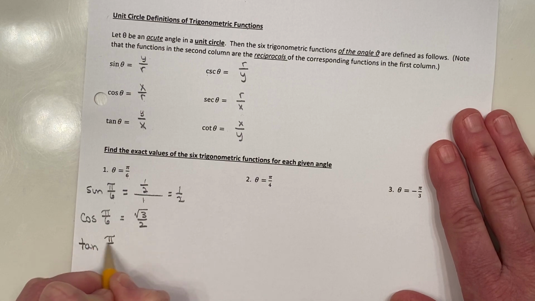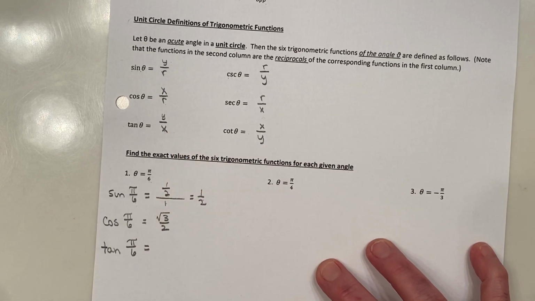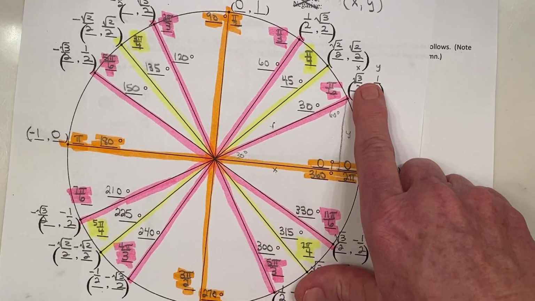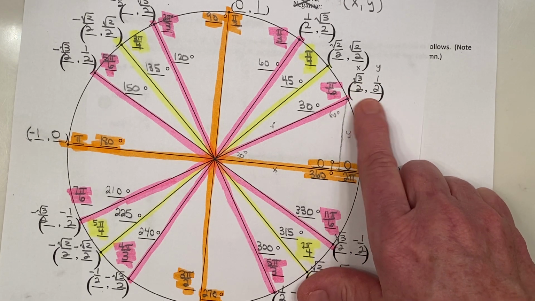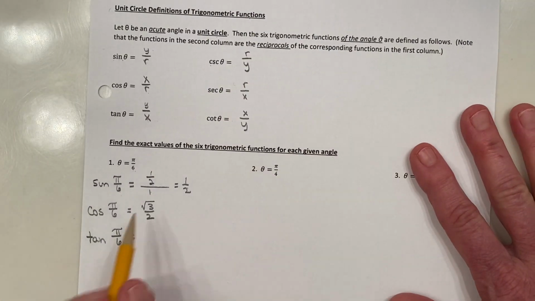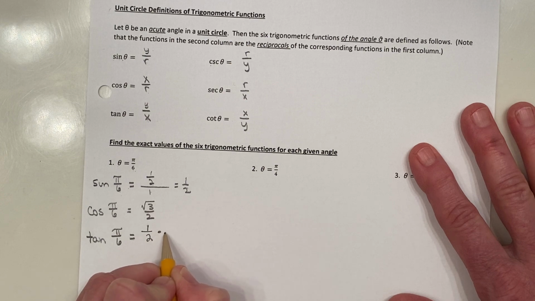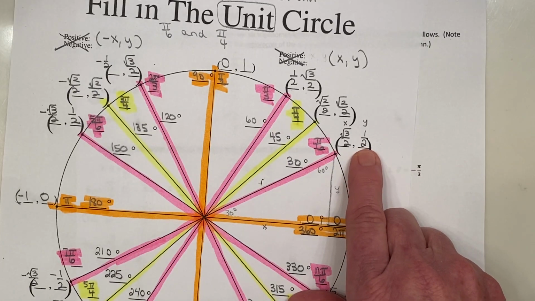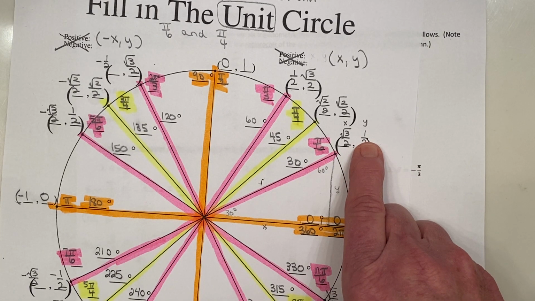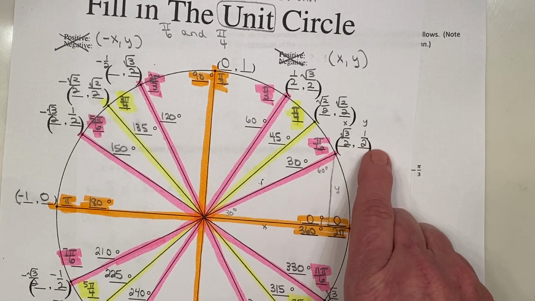All right, let's get to the tangent next. Tangent is y over x, or opposite over adjacent. So we come up here and we look at our coordinates, y-coordinate over the x-coordinate. So 1/2 divided by square root of 3 over 2. But instead of dividing by square root of 3 over 2, I'm going to multiply by the reciprocal. So really what I'm doing is I'm looking at 1/2 and I'm going to attach a multiplication sign behind it, and then I'm going to reciprocate square root of 3 over 2, because I don't want to divide these two fractions. So 1/2 times 2 over the square root of 3.